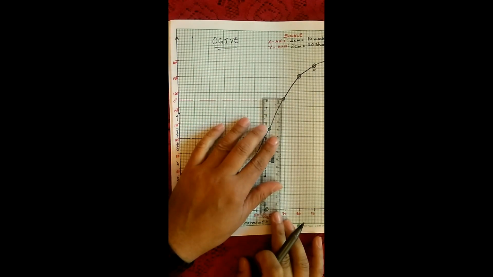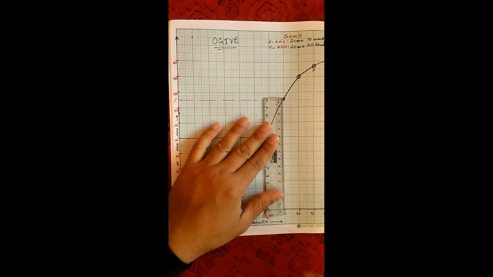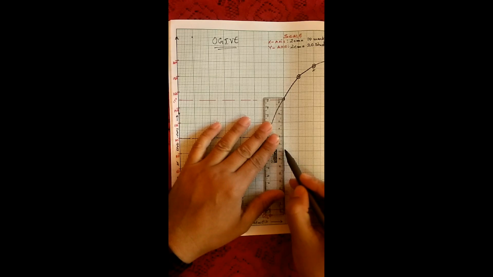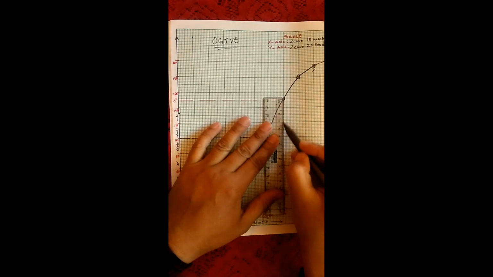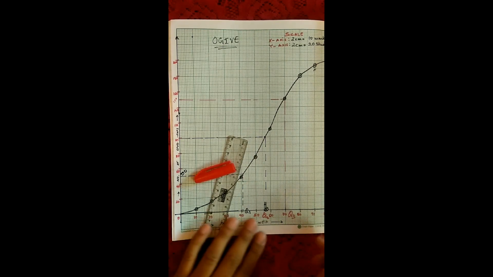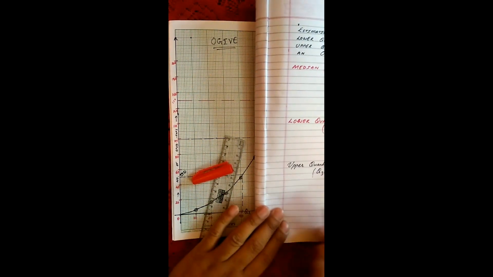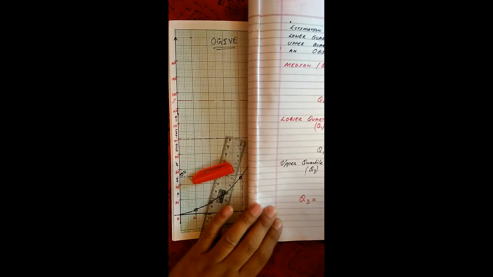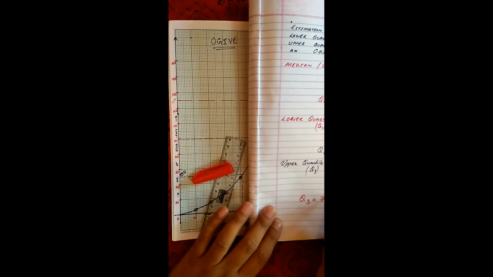We drop a perpendicular from this point to meet the x-axis. Now the x-axis meets at this point. This is your Q3 and it is 70. So the upper quartile Q3 is equal to 70.